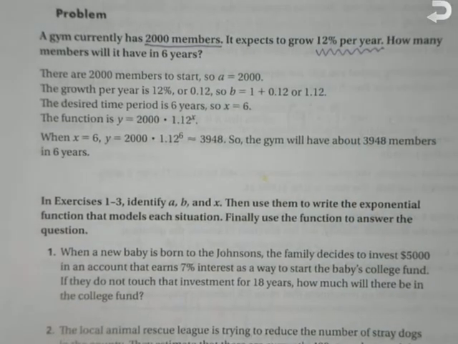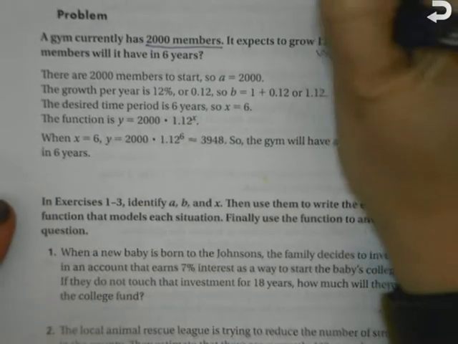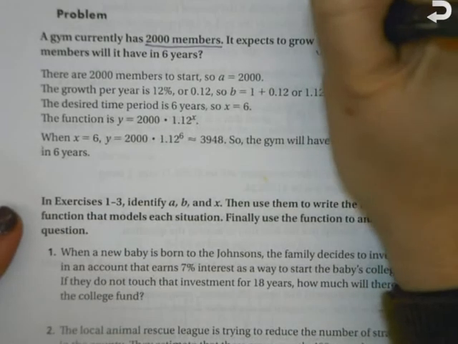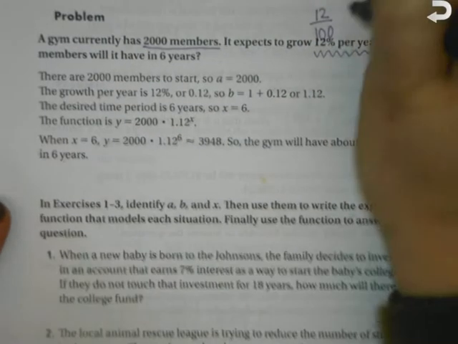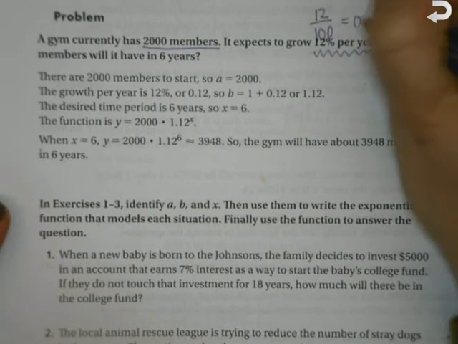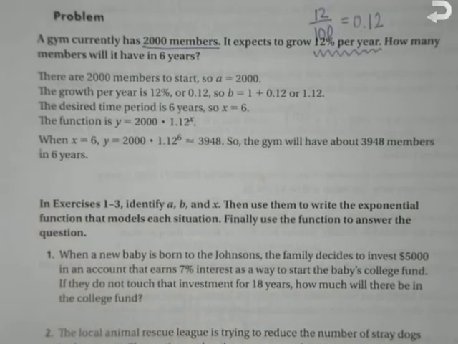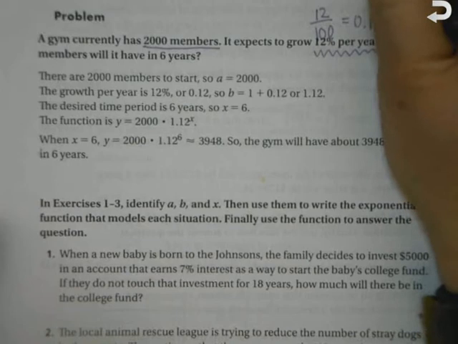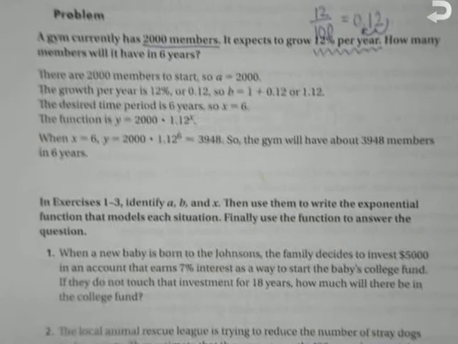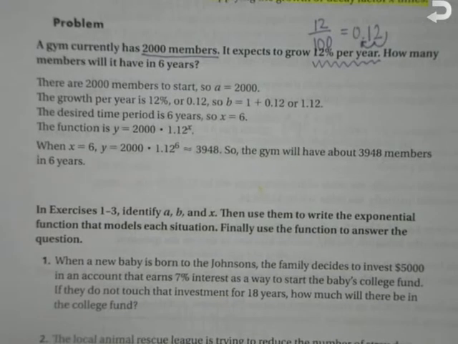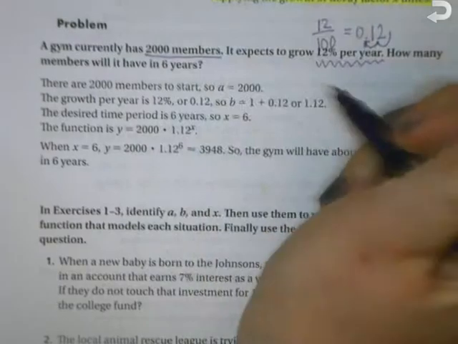Okay, really quick. When we're plugging in 12%, do I plug in 12 or do I have to change it? Change it to a decimal. 12% is the same as saying 12 over 100. So what would that decimal be? 0.12. How many places do you move the decimal over? 2 places every time, okay? So make sure that you don't forget to do that. How many members will it have in 6 years?